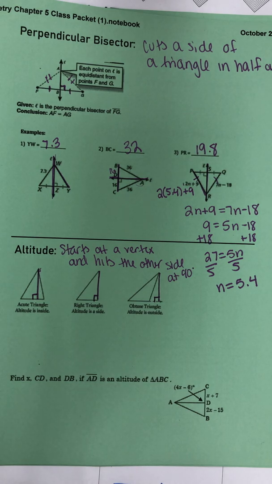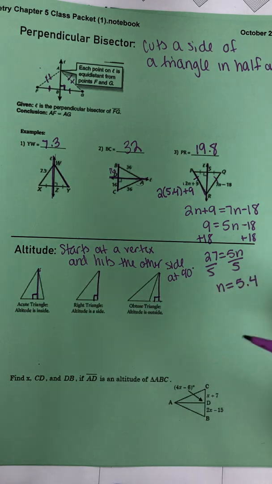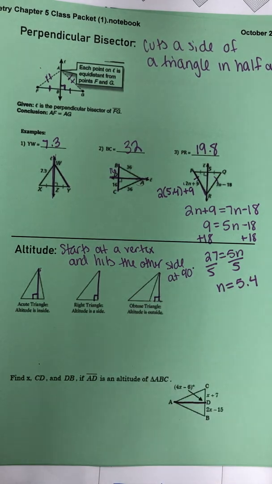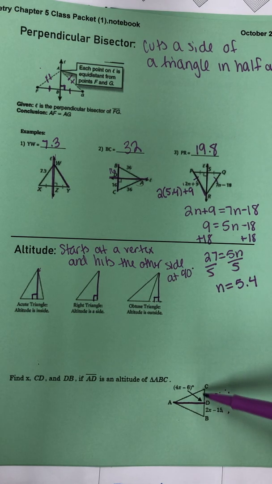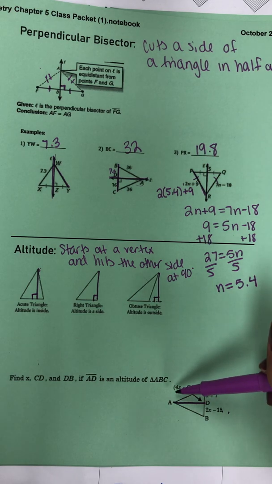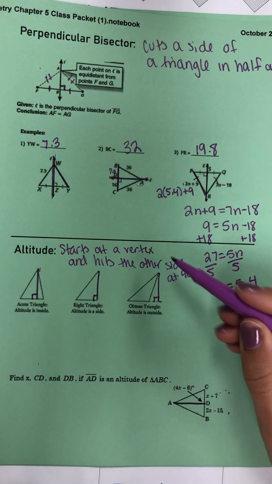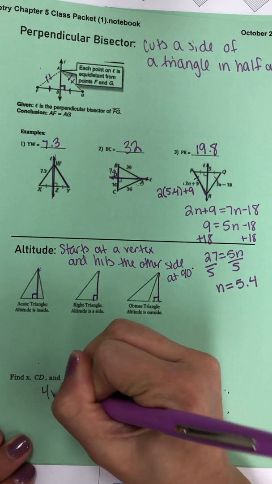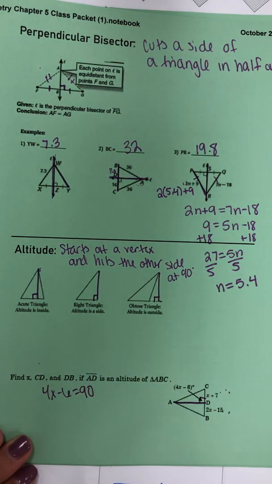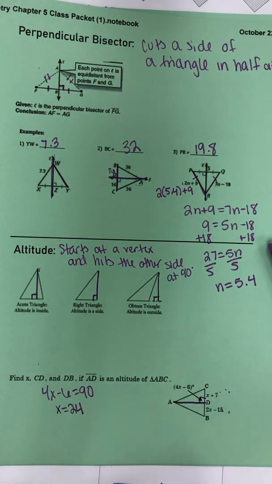That's all there is. So in this very last example, it says find x, CD, and DB, if AD is an altitude. So it tells us AD is an altitude. And first I gotta solve for x. Well, I'm not gonna set these equal to each other because an altitude does not cut anything in half. So I have to do something with this 4x minus 6. Well, this is pointing to this angle right here. Well, I know from the definition that angle has to be 90 degrees. So I'm gonna set up 4x minus 6 equals 90, and then solve for x. So if you add 6 and divide by 4, you're gonna get x equals 24.